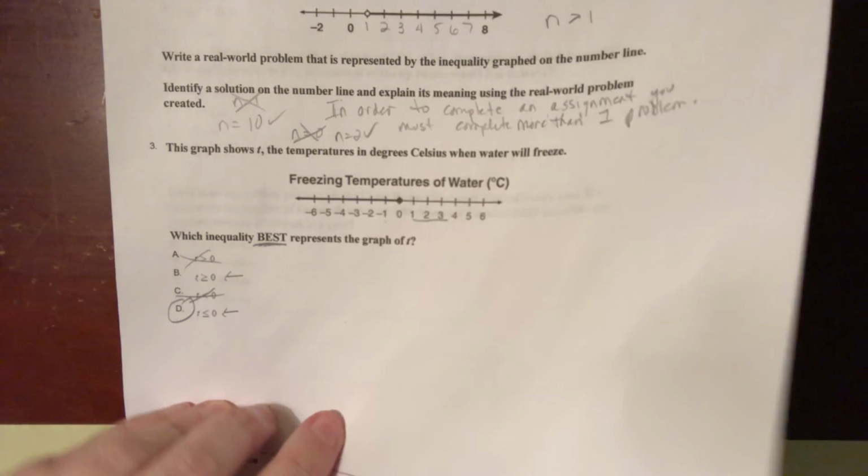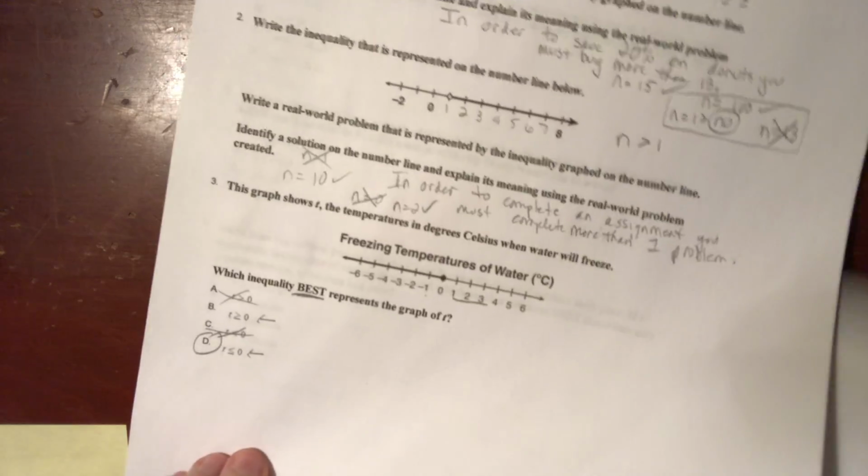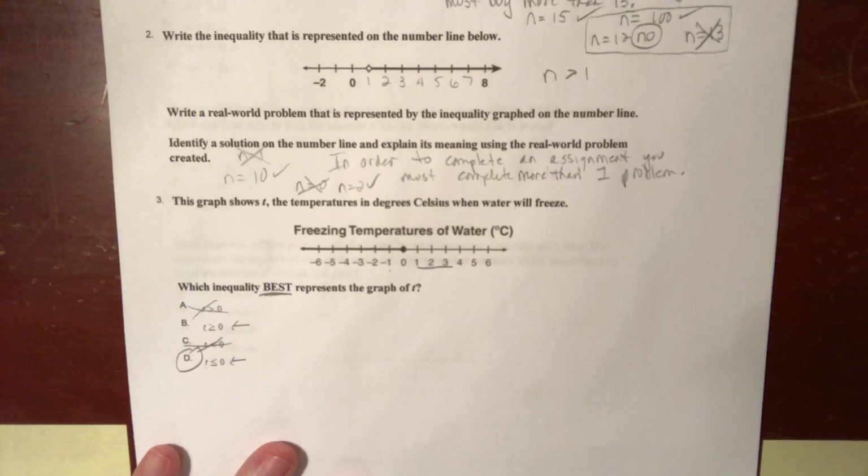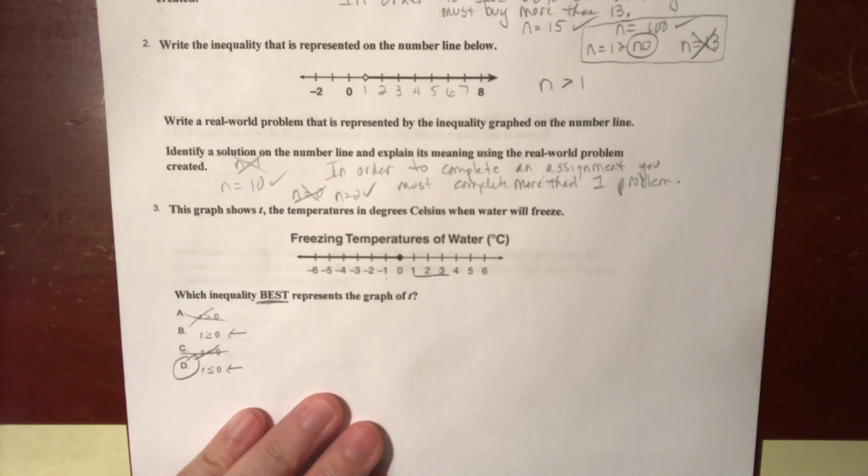And just to be safe, I have the answers because I'm a little brain dead from not seeing you guys all the time. So let's see. 3 is D. Got that one right. Okay, let's move on.